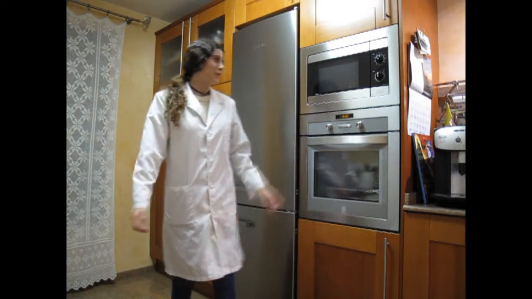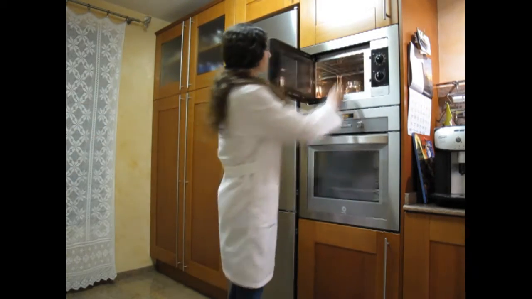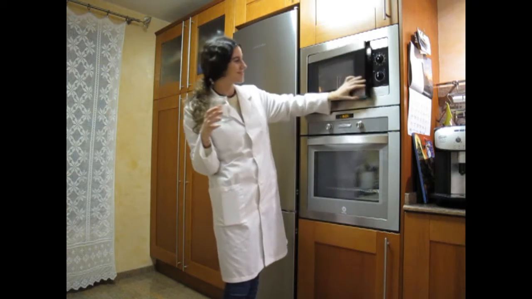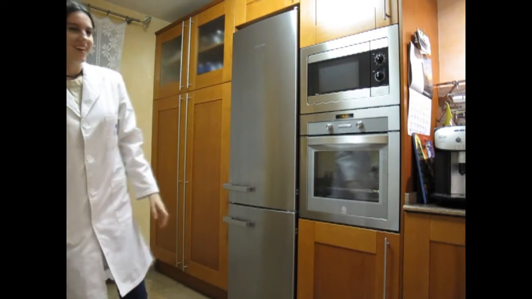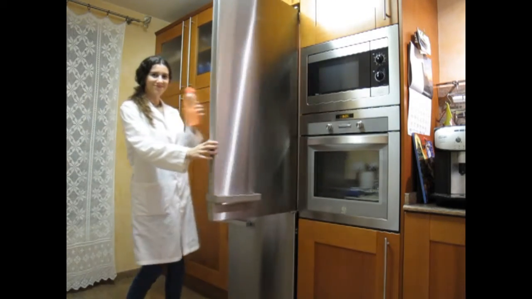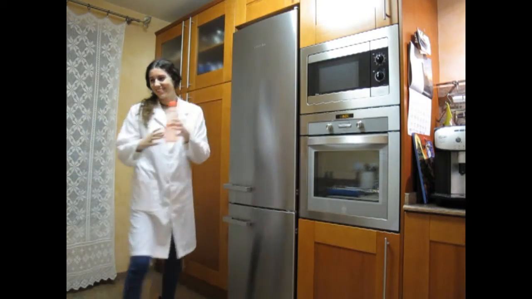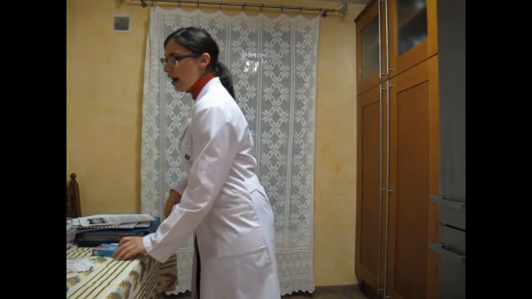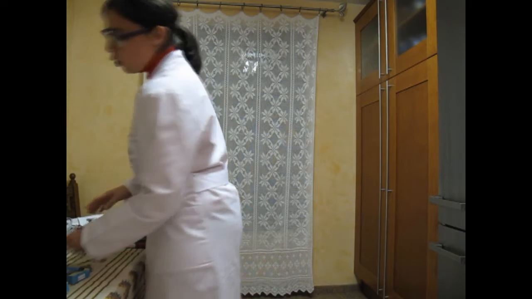We will use a microwave to heat the water and a fridge to cool it. We use two colorants. One is the red colorant, which we put in the hot water, and the second colorant is blue, which we put in at the end of the experiment. And finally, we use a syringe.